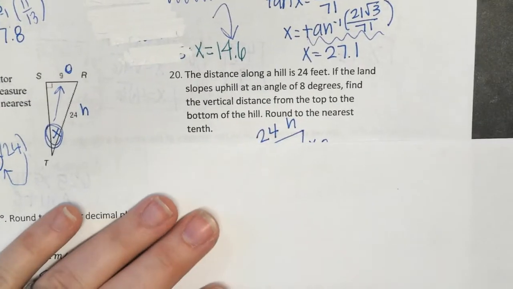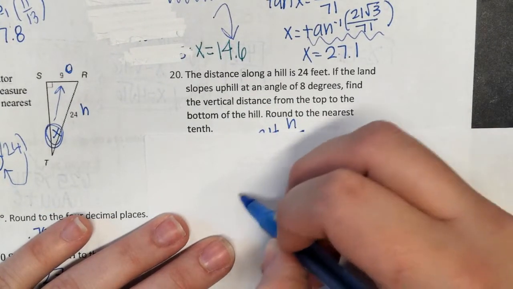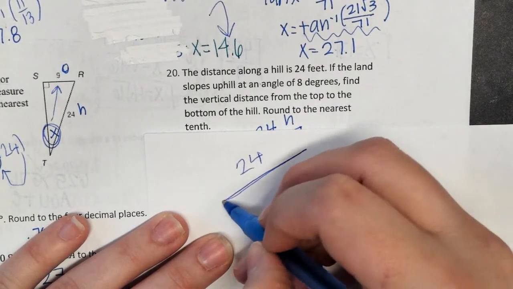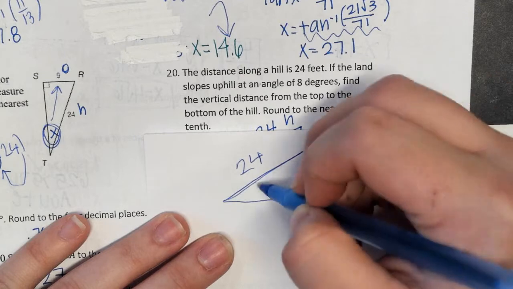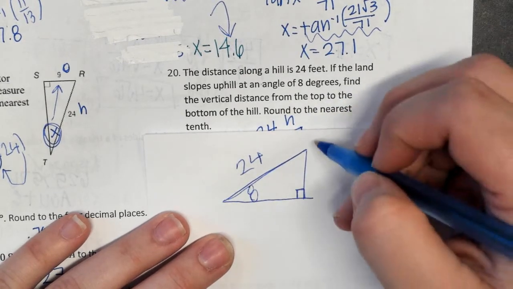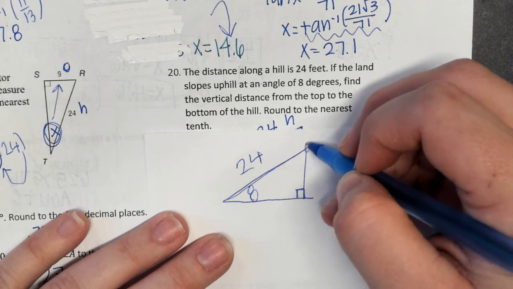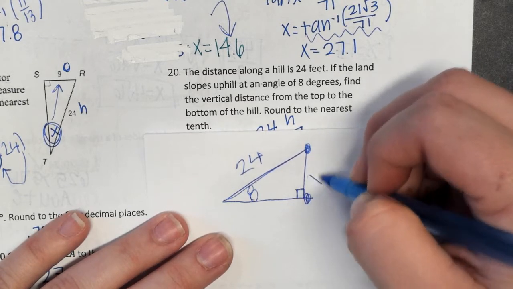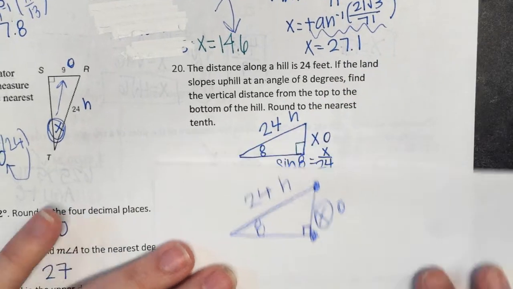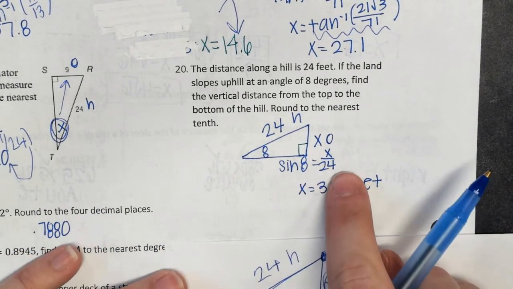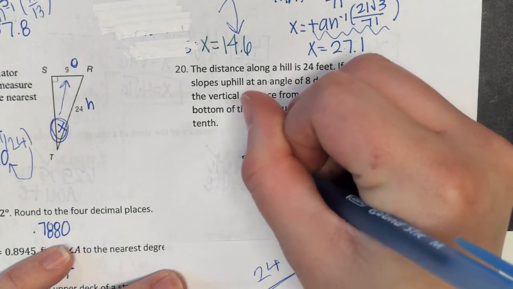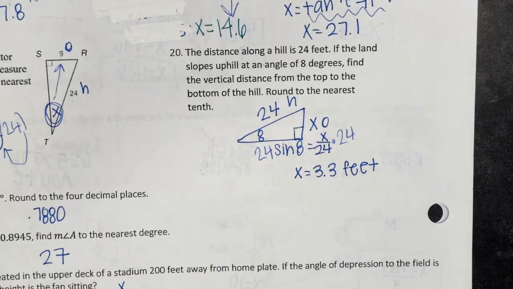For 20, the distance along a hill is 24 feet. So here's your hill, and it's 24 feet. The land slopes uphill at an angle of 8 degrees. So here's your 8 degrees. This is 90 degrees because it's a hill. Find the vertical distance from the top to the bottom of the hill. So you're finding this. Well, this is your opposite. This is your hypotenuse. So you're going to use sine of 8 equals x divided by 24. Multiply both sides by 24. And you get x equals 3.3 feet.